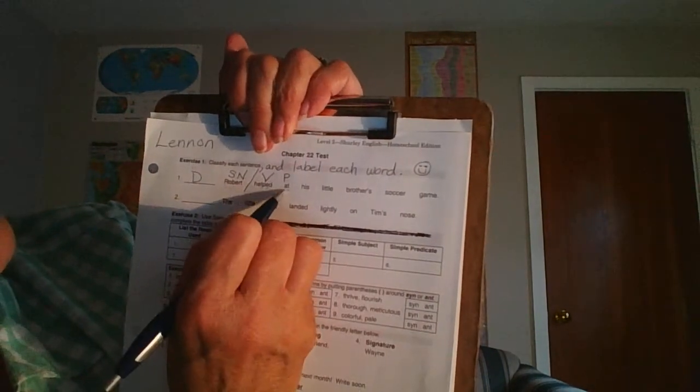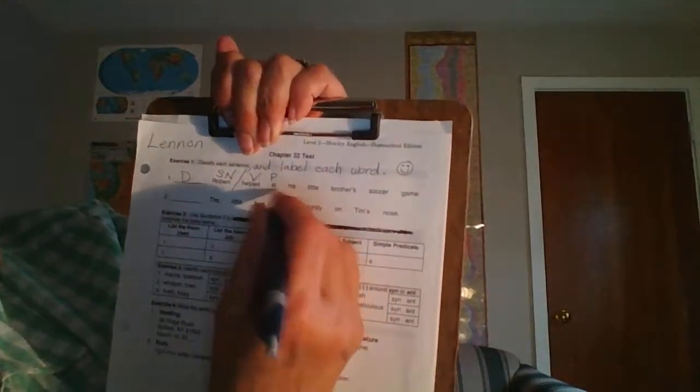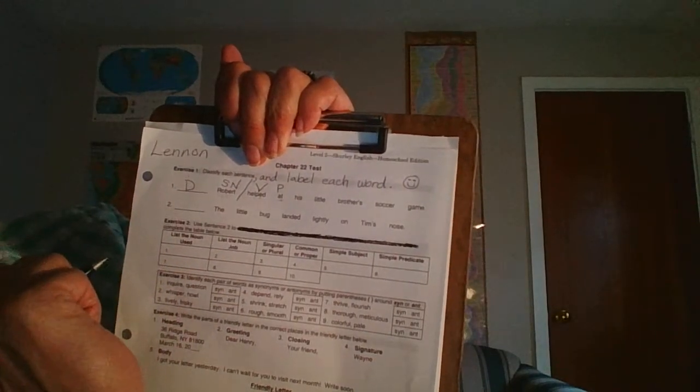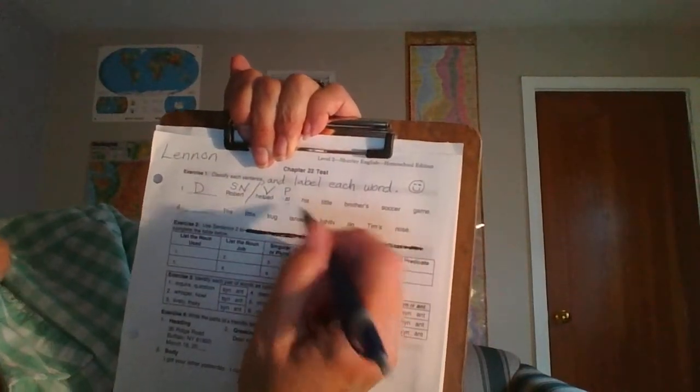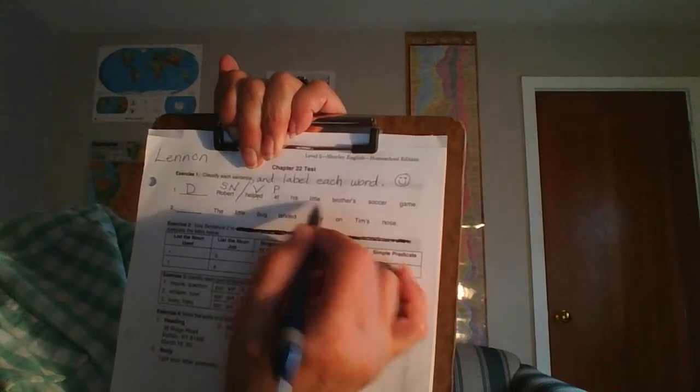That is going to connect an object noun to the rest of the sentence. Okay, so we know sometime later we're almost surely going to find an object noun or object of the preposition. So let's read it again. Robert helped at his little brother's soccer game.